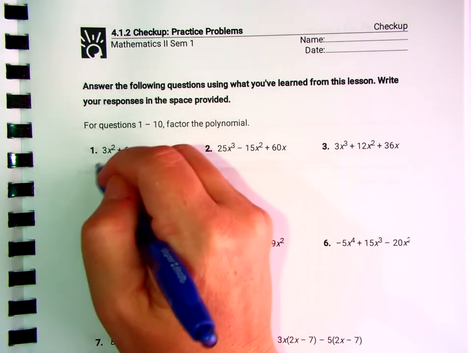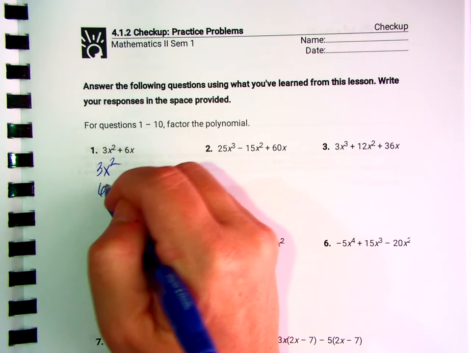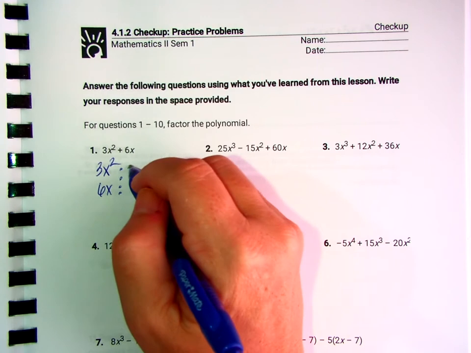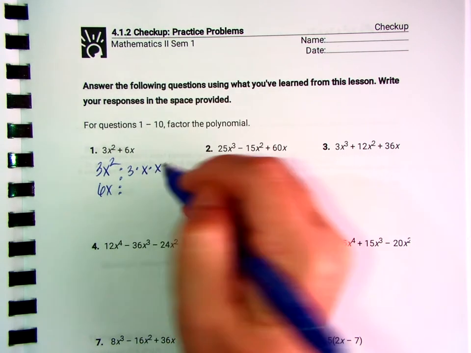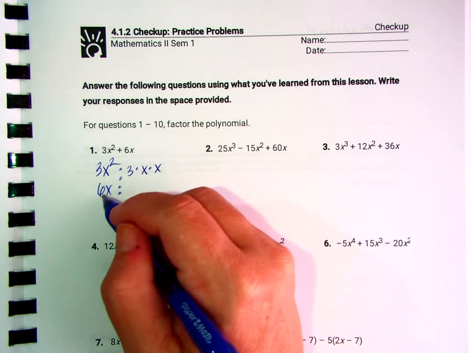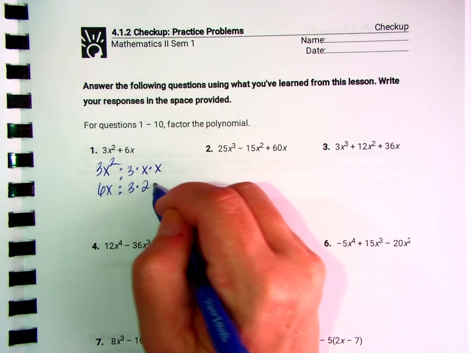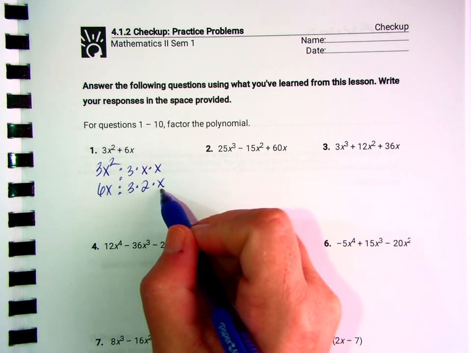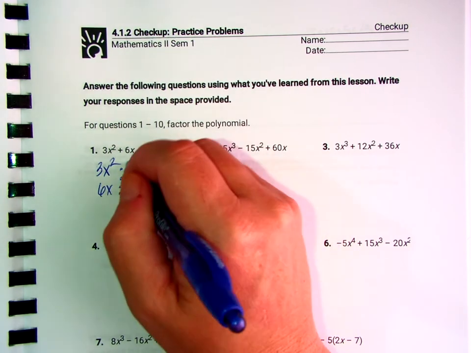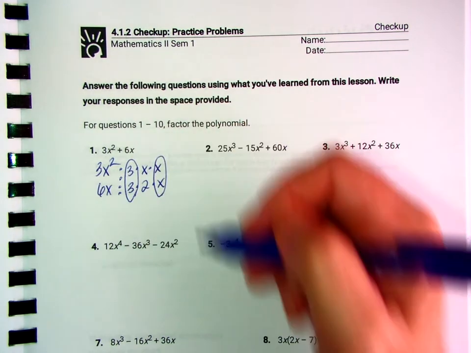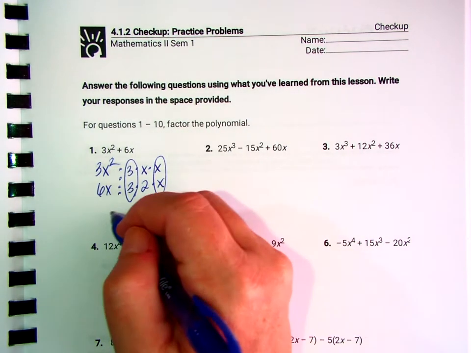So I like to break up each term into all of its parts. So for example, this 3x squared could be broken down into 3 times x times x. This 6x could be broken down into 3 times 2 times x. We then are looking for common factors. For example, a 3 is in common between both, and an x is in common between both.